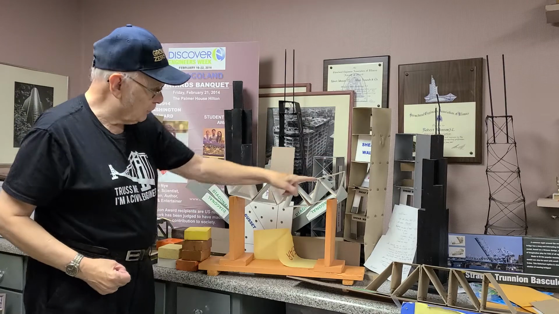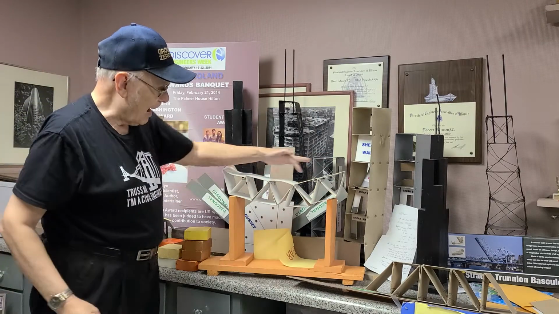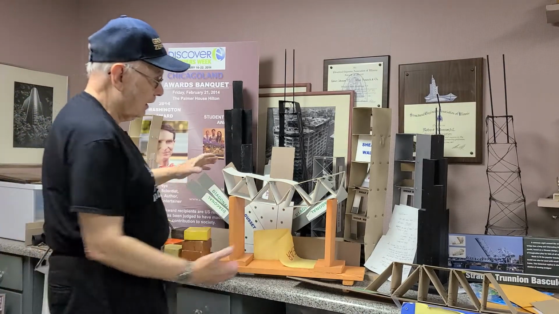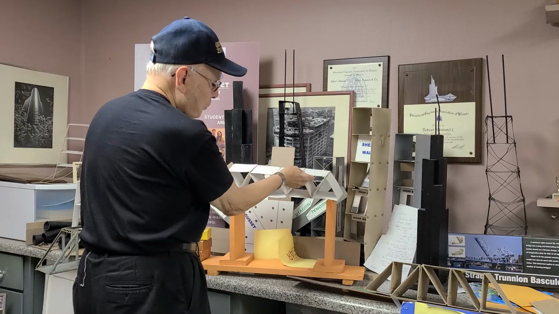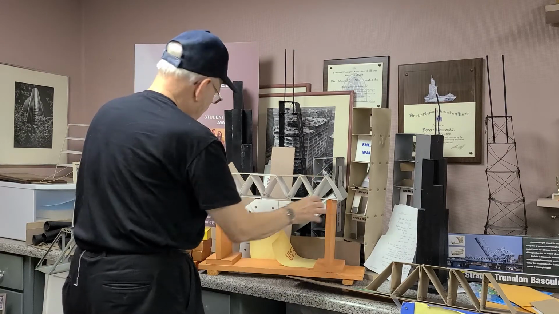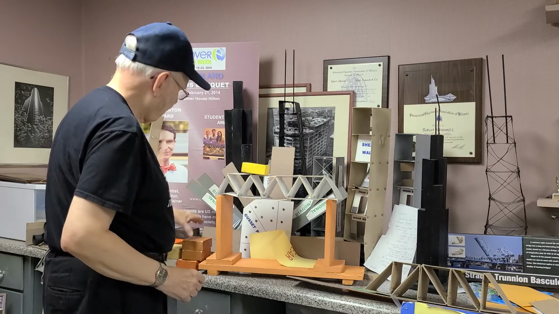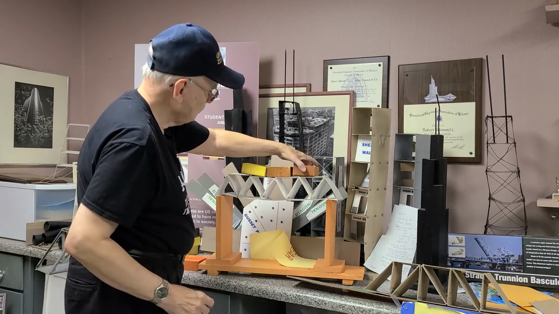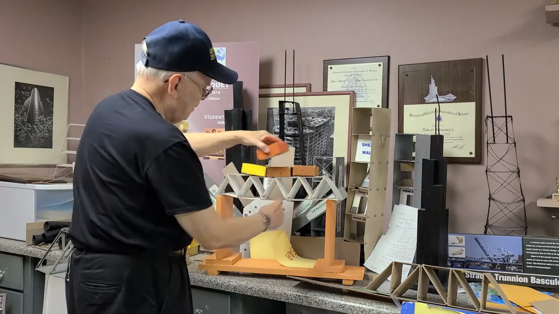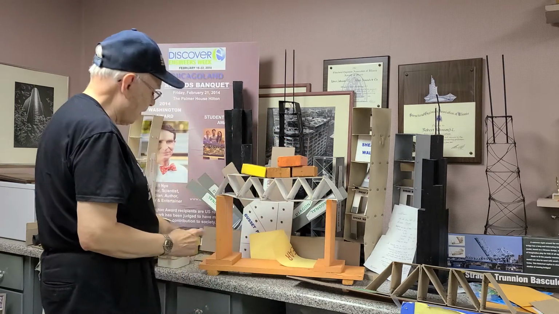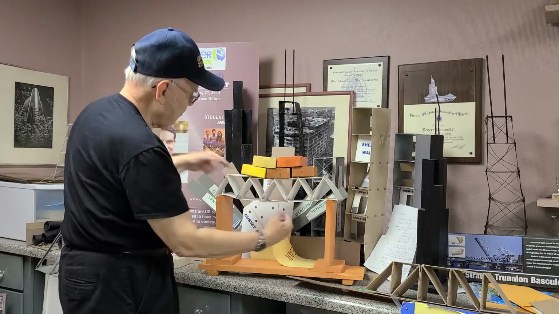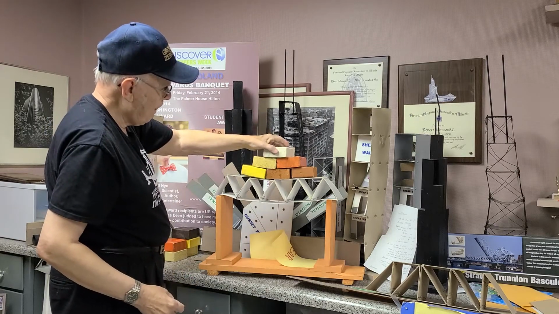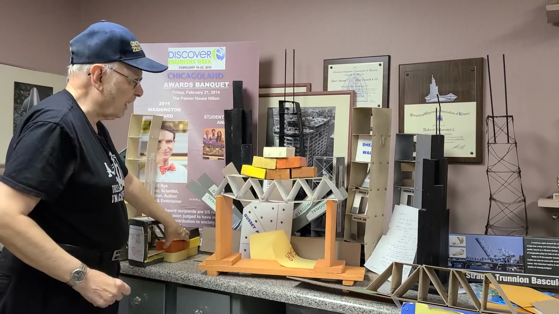That's because in this truss design, the top is in compression and the bottom is in tension. I take the same truss bridge with the triangles, and now I can load it up. The bottom is in tension, pulling apart. It's paper clipped together. At the top, it's in compression, so the triangles push together to one another. And here you can see it standing up.